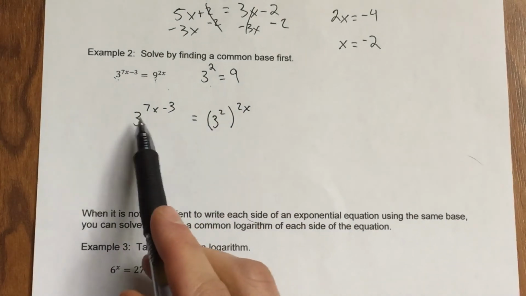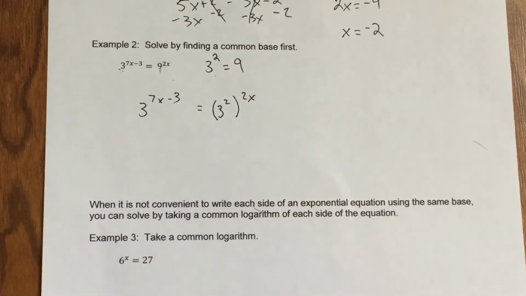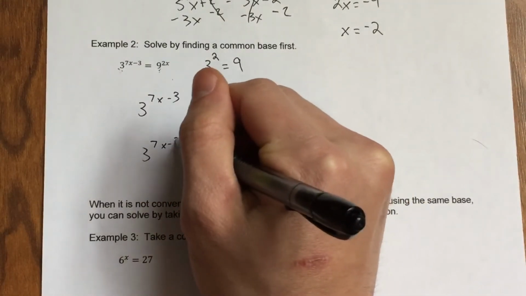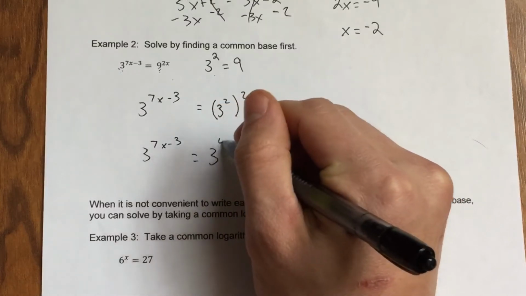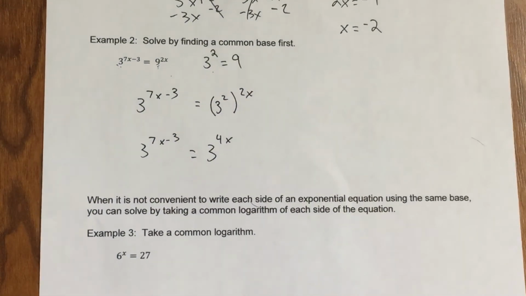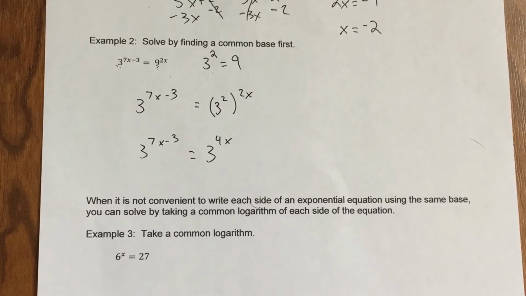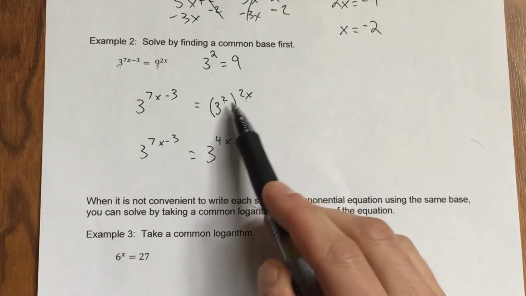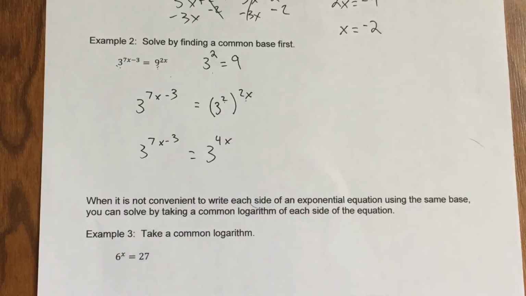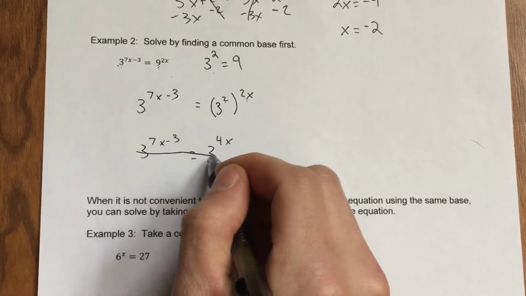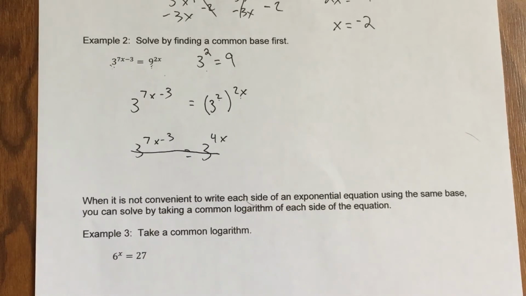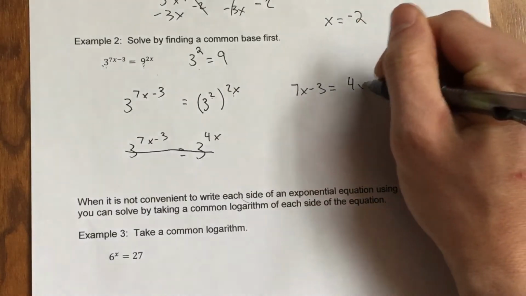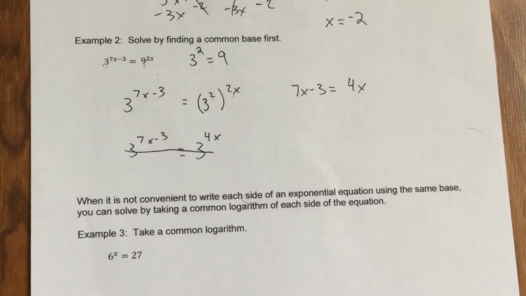Now we might notice, oh, the bases are the same. That's what we need to have. Before I go ahead and kind of cancel out the bases, again, not the best math vocabulary there, but before we set the exponents equal to each other, I'm just going to simplify up here. A power raised to a power, we simplify by multiplying these two together. So we have 3 to the 4x. We can cancel out these bases. Like I said, the real proper math vocabulary is set the exponents equal to one another. And now we can solve.